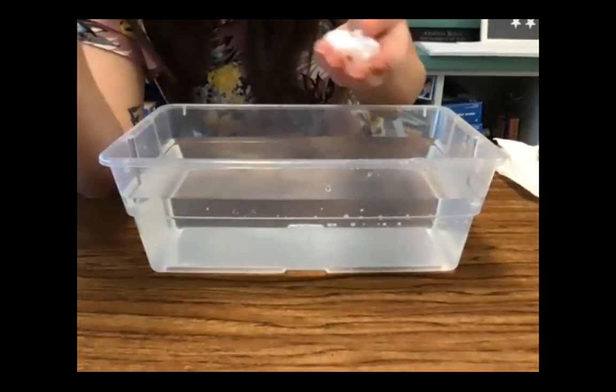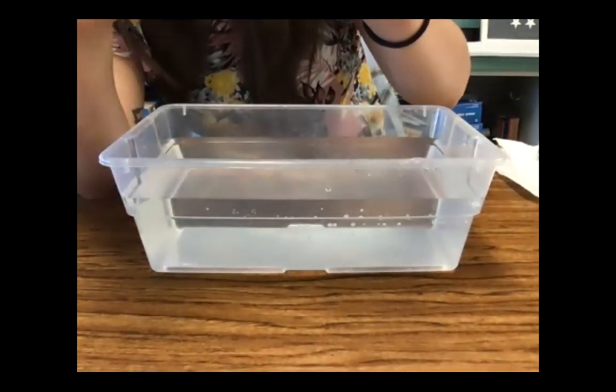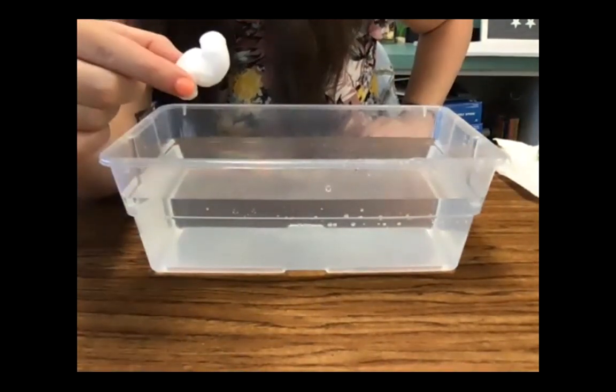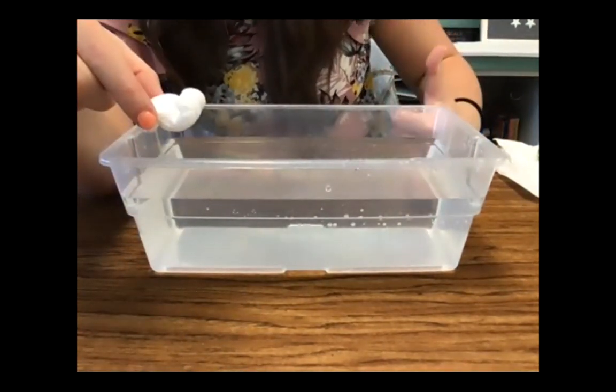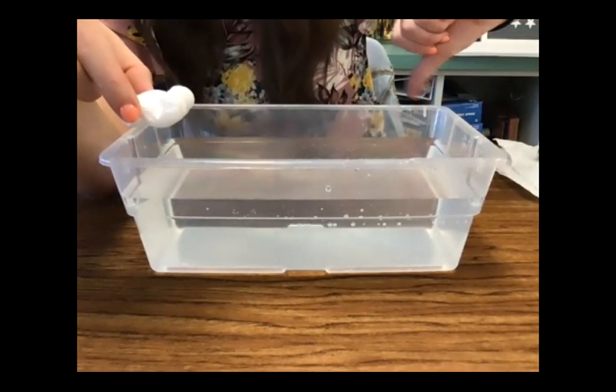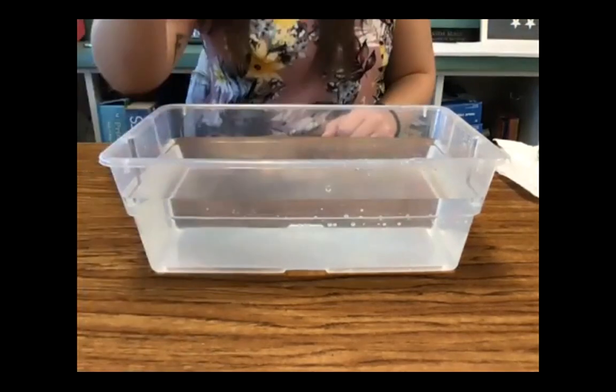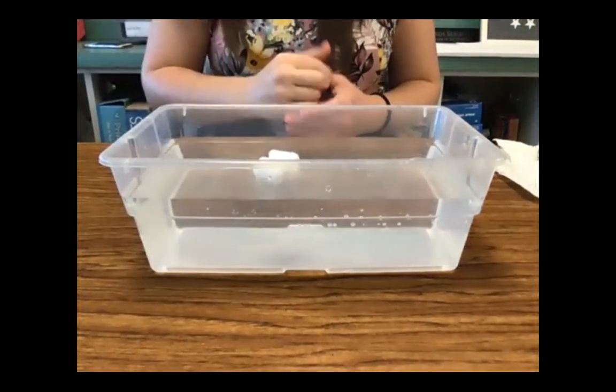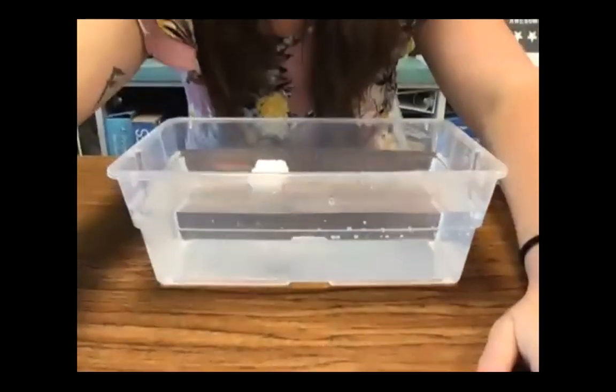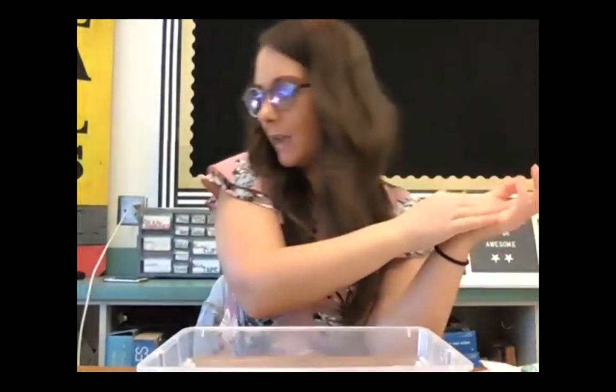All right. It's very, very light. The matter is not tightly packed. So do you think it's going to float or sink? Float or sink? All right, lots of floats. Let's see, ready? And it floats. Yep, styrofoam is a material where the molecules inside are not tightly packed, so it floats on top of water. Good job. All right, our next one is a golf ball.